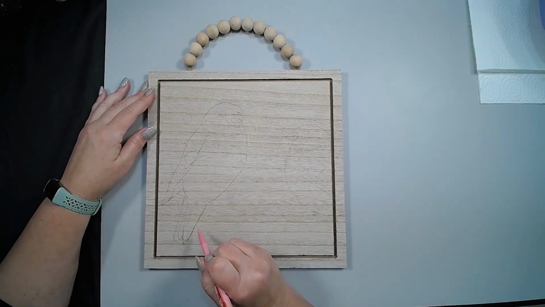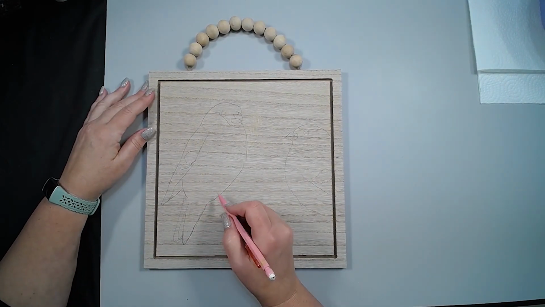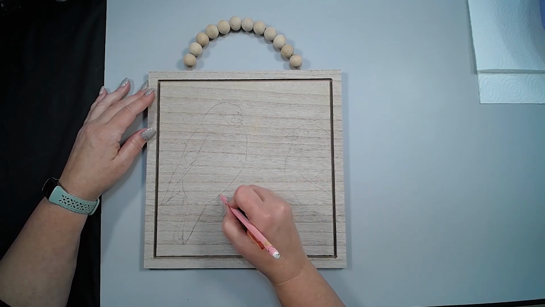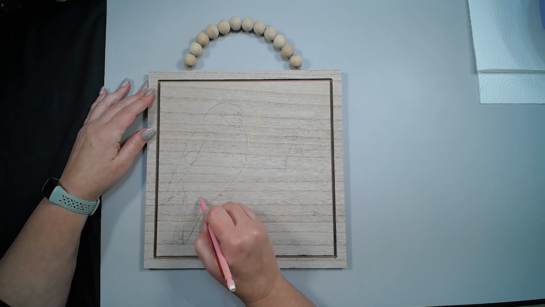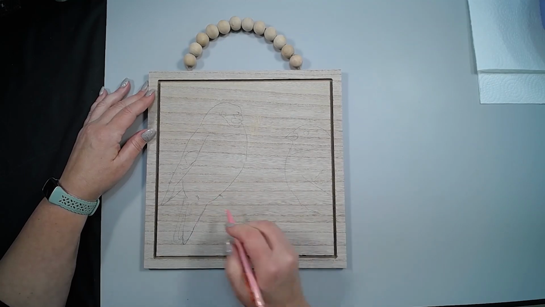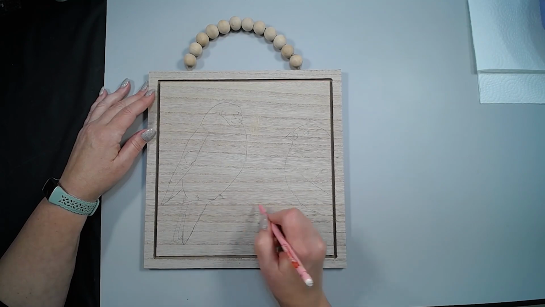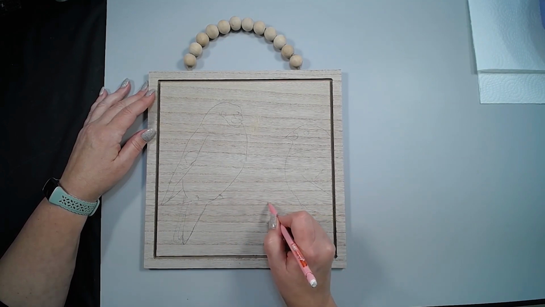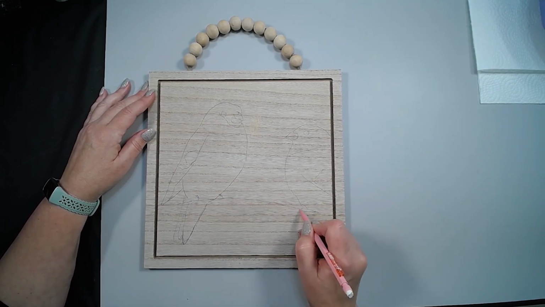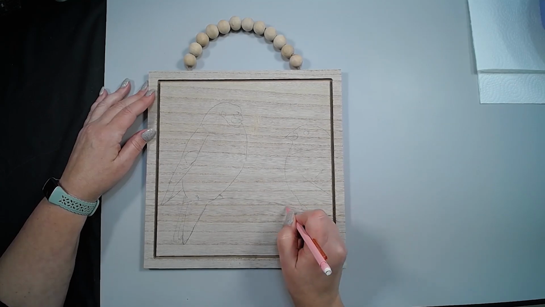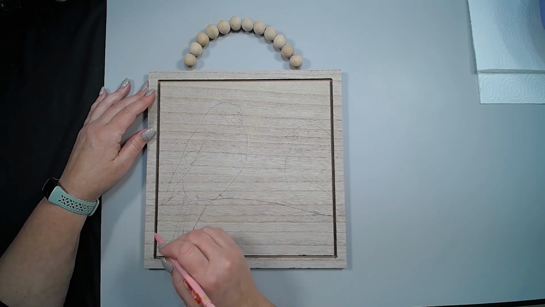Now, they're going to be sitting on a branch, all right? And then the feet are going to be coming out from here and right about here. Okay, and then this branch is going to come through this area here, and then it's going to take a bend down and come right across there. Okay, so that's the top edge of that branch.